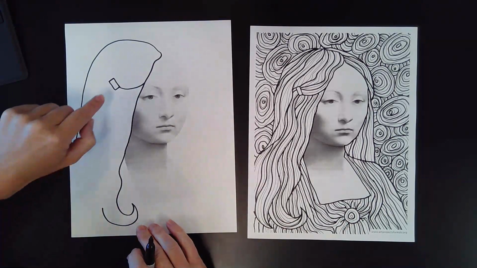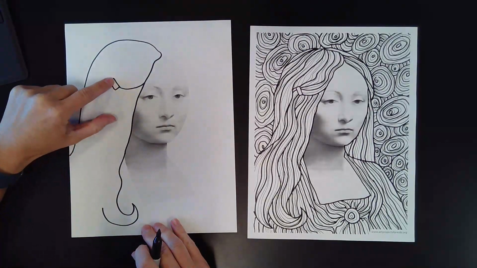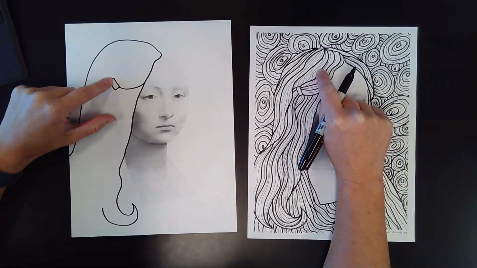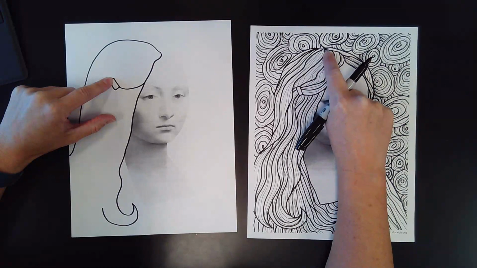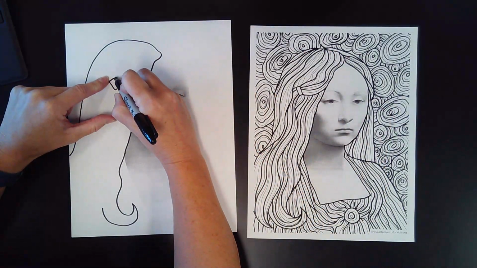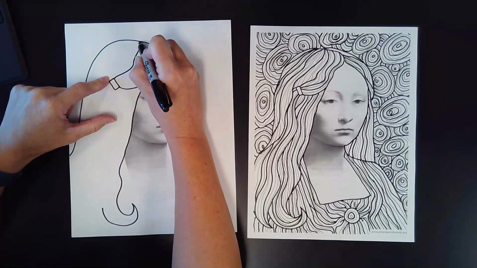Okay, now I'm going to come to the barrette we drew, and I'm going to come up to the top, and I'm going to draw a curved wavy line all the way back up to this line. So it's going to come out of the barrette, and it's going to curve up to the top of her head.